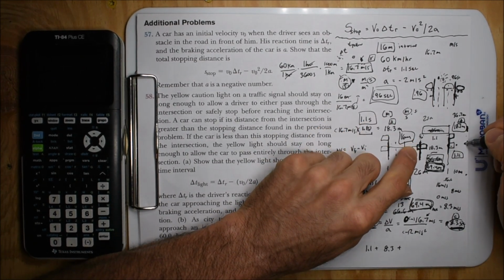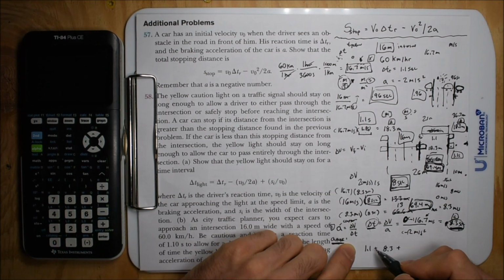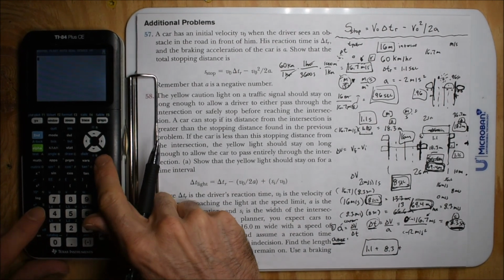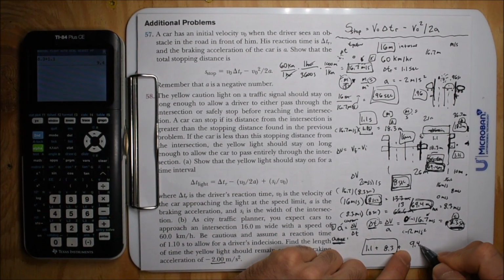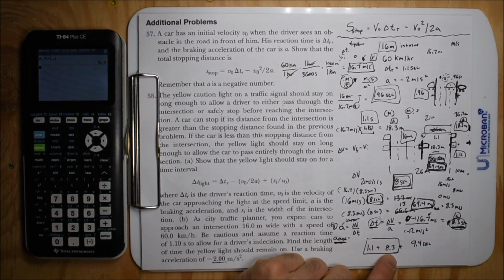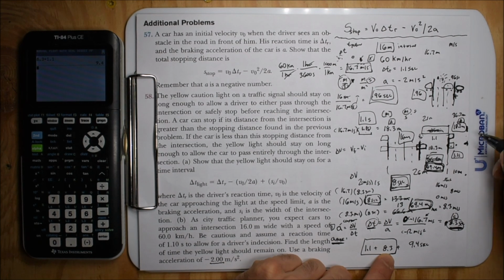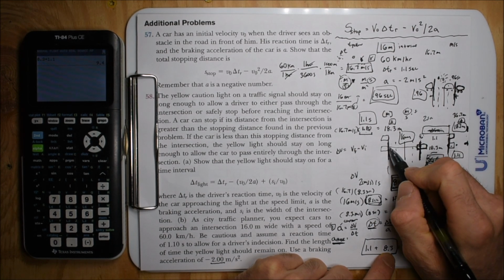Actually, you'll probably just use this. Because if this is a reaction, it's just going to be basically this: 8.3 plus 1.1. See, now I'm getting confused because this is 9.4 seconds. Oh, this is fascinating. But like we said, if you're just right here, you have to continue through the intersection.